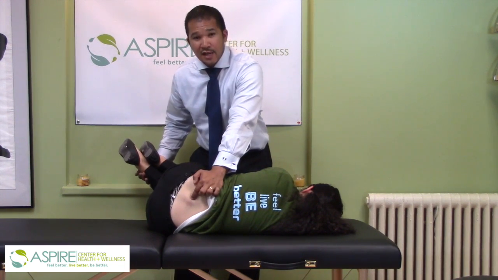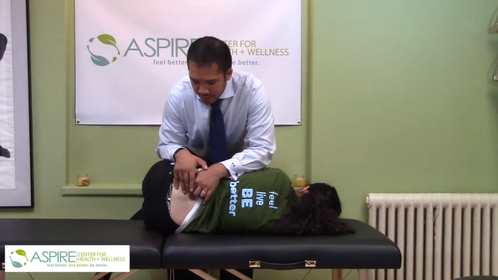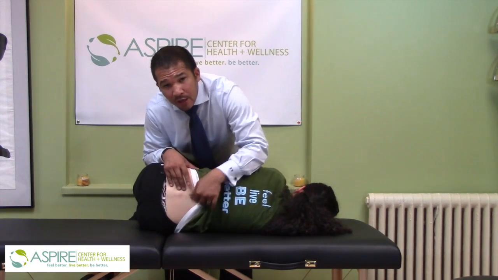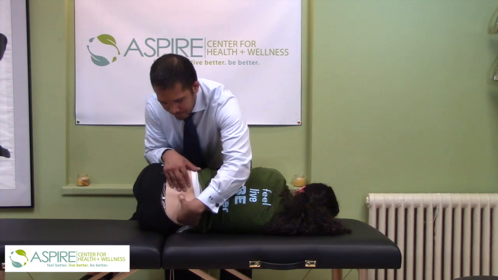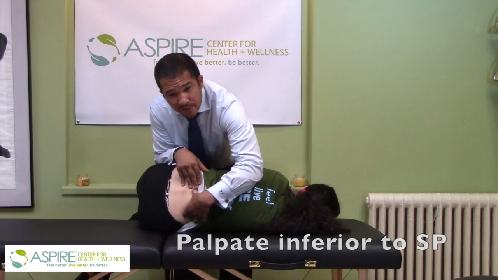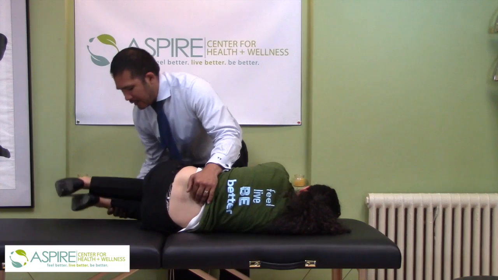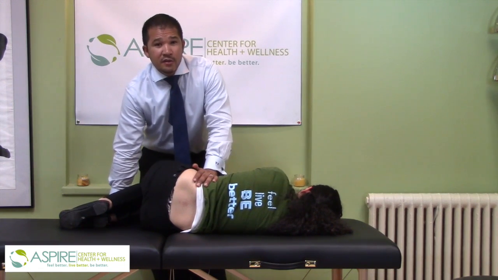If you want to test side bending in the opposite direction, you can just drop the legs down like this and hug the pelvis and do the same thing. But this time you're palpating inferior to the spinous process. And then if you want to test extension, the patient has to move closer.